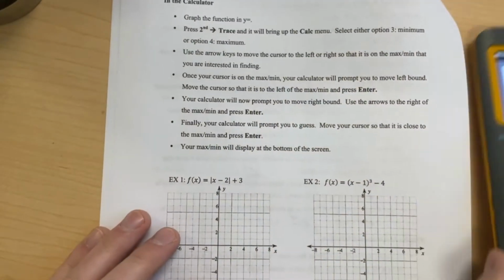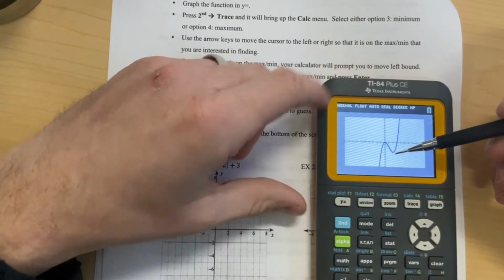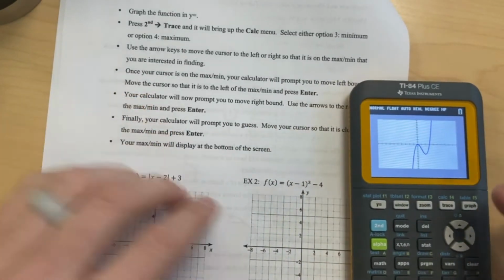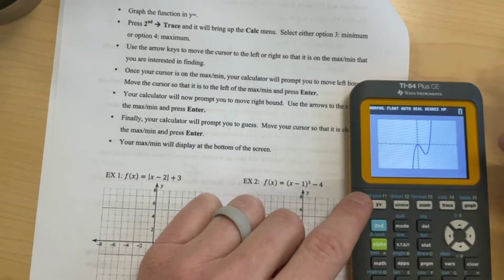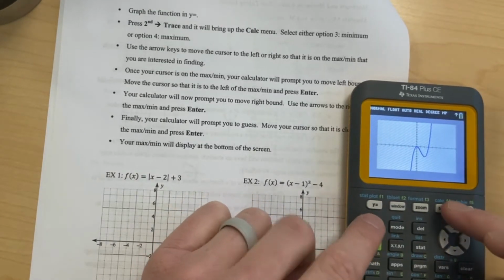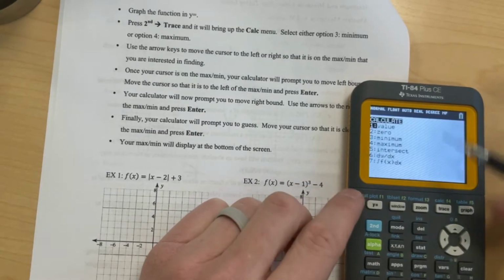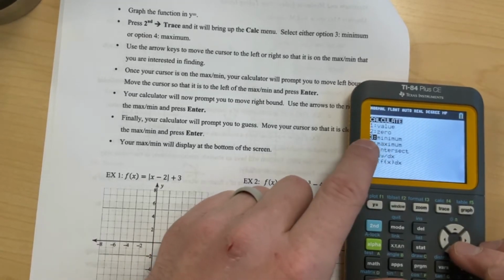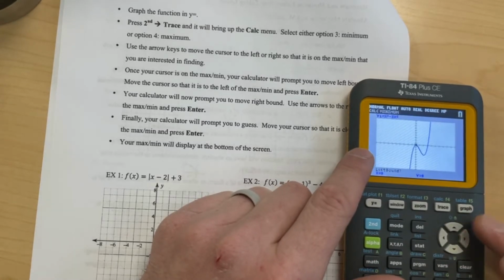Now, we can also do this stuff in the calculator. So if I wanted to figure out what this is exactly in the calculator, there's a simple process to go through here. So first we want to type our function in y equals and graph it. Once we have our graph made, we'll click second and then this trace button right here next to graph. And this brings up a menu of calculations that we can do in the graph. So depending on whether we want to do a maximum or a minimum, we'll select either option 3 or 4. I want to do that minimum. So I'm going to choose option 3.